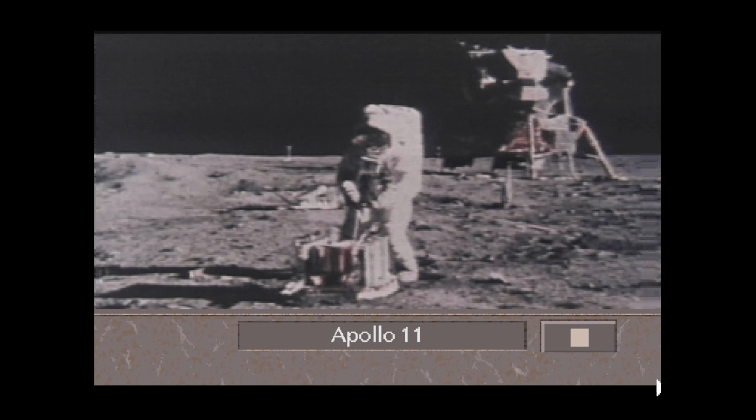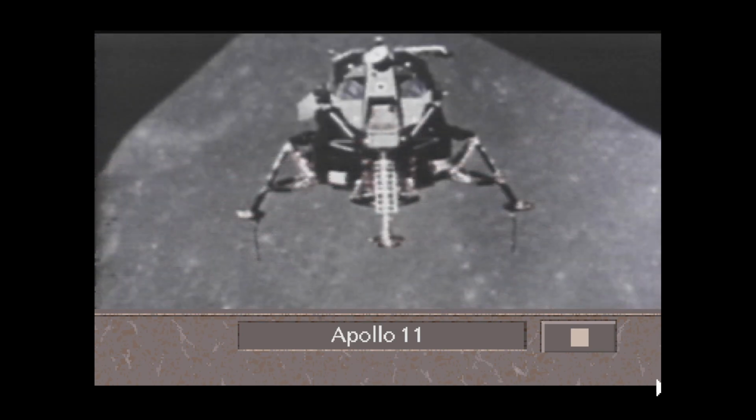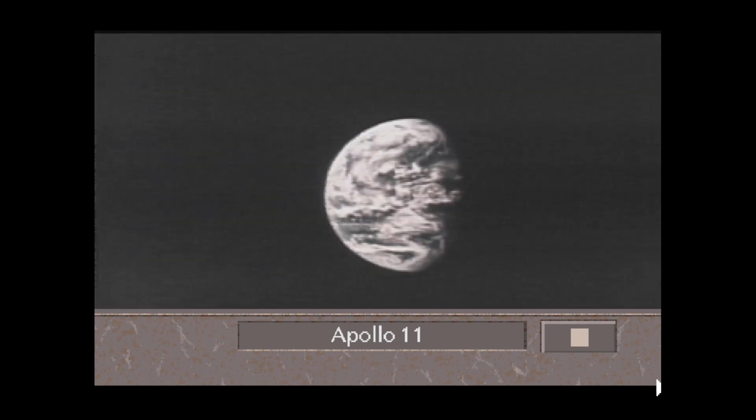On the day that Neil Armstrong and Edwin Aldrin were walking on the moon, the Apollo 11 command module was in lunar orbit, waiting to take them home to Earth.